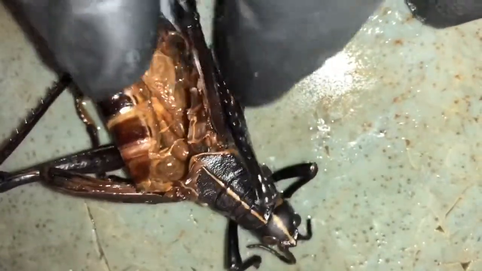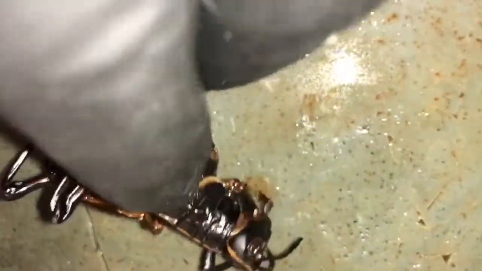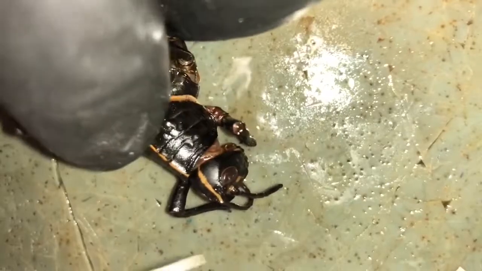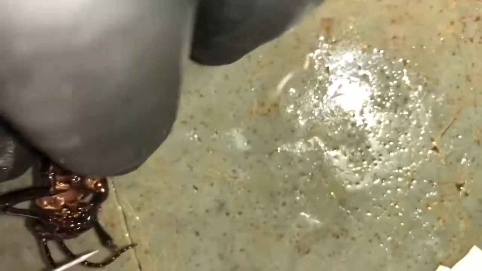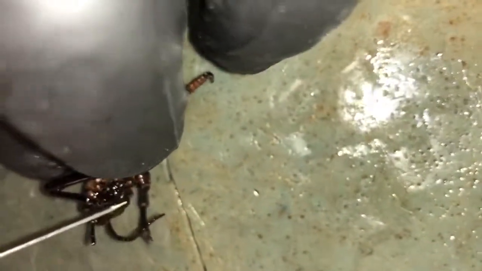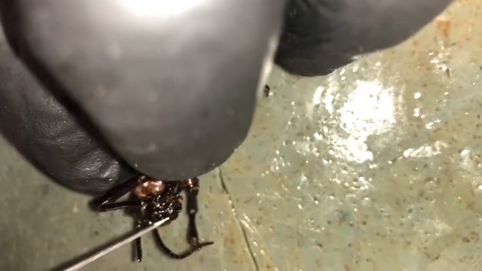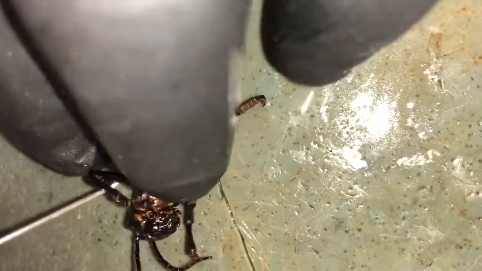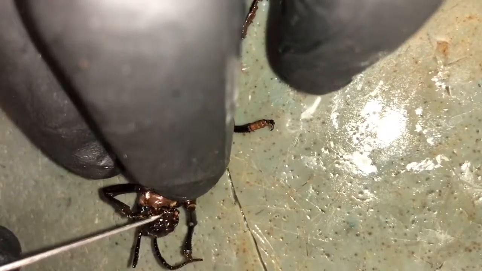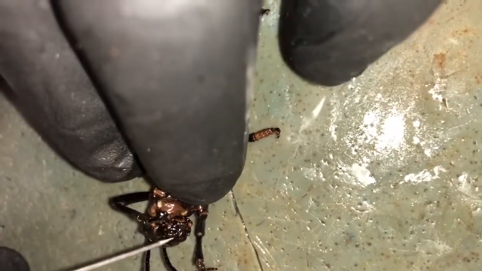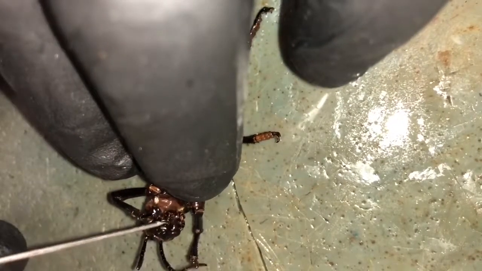Right there. Where's the compound eye? Right here. Antenna? Right here. Can you show me the labrum? Right here. Labrum. Yep. Can you show me the maxilla? Those are the ones. Okay, labium, please. Labium should be right here.